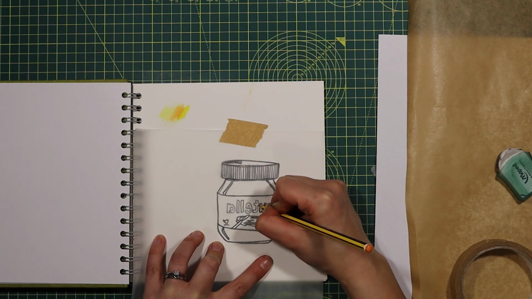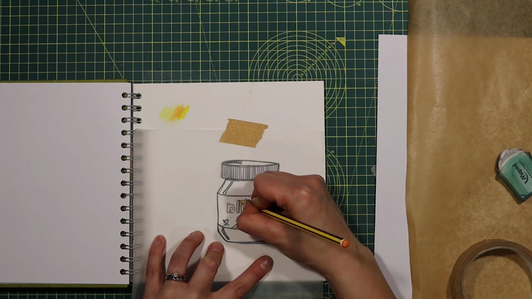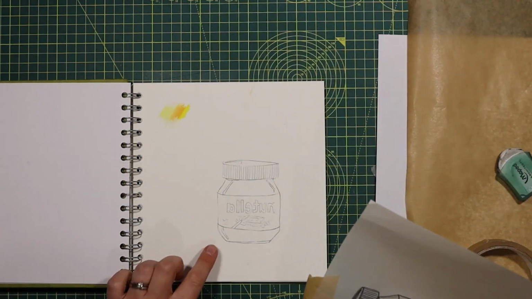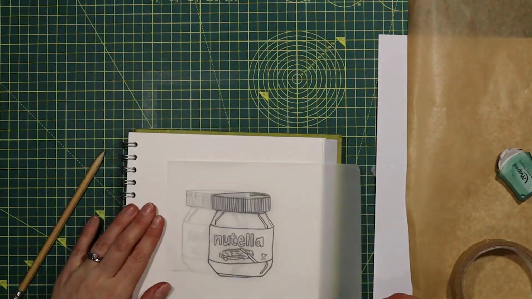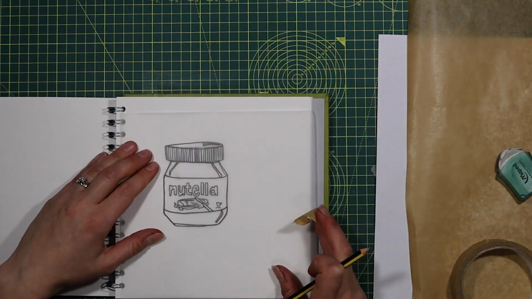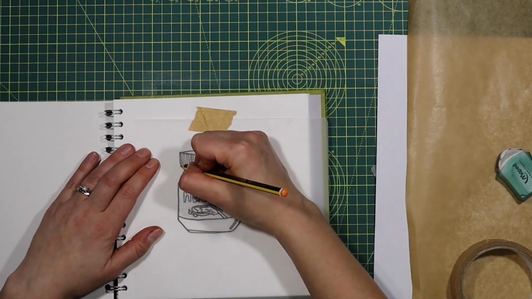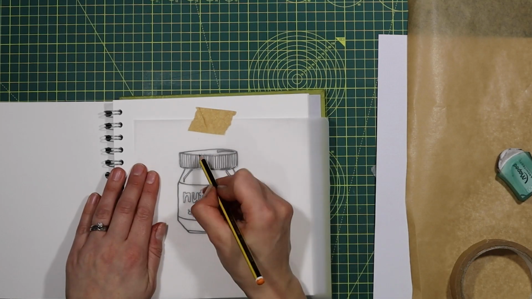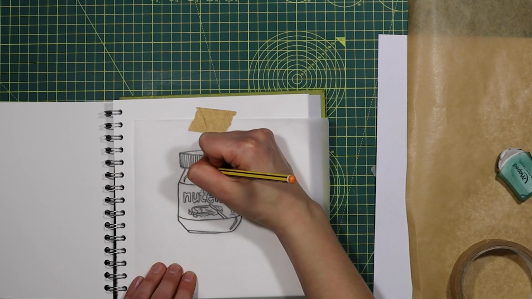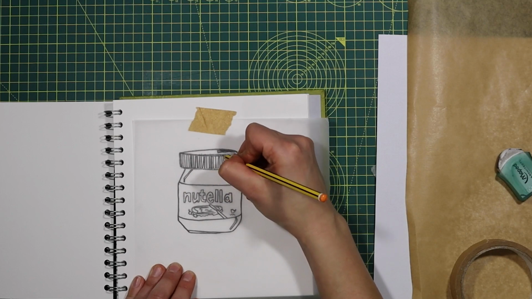This is the final stage of your tracing, so be prepared now to turn it over and then you can take that and draw it on any other paper surface. So I've gone back to my original, turn my page, and now I want a second Nutella jar that I can paint a different colour.